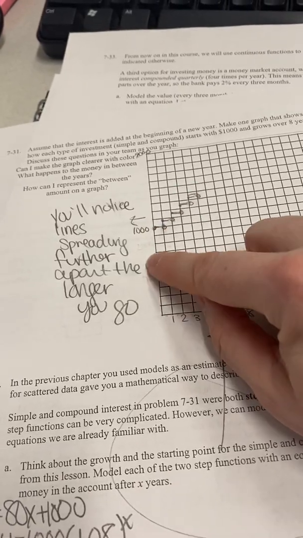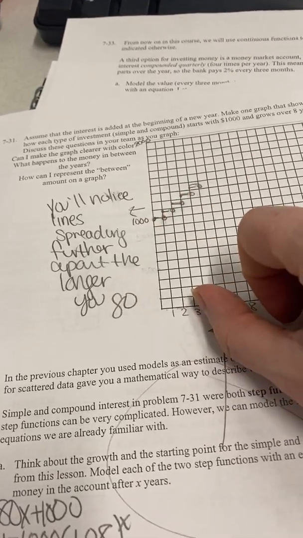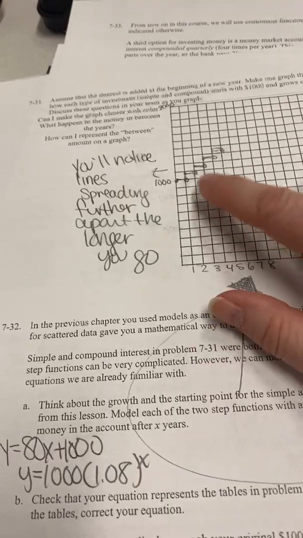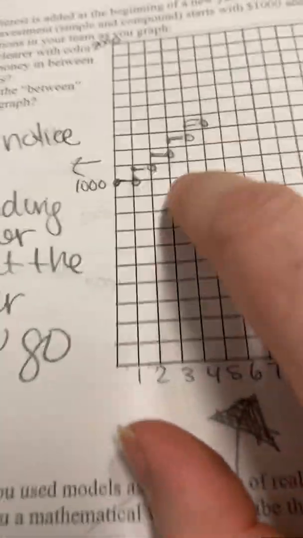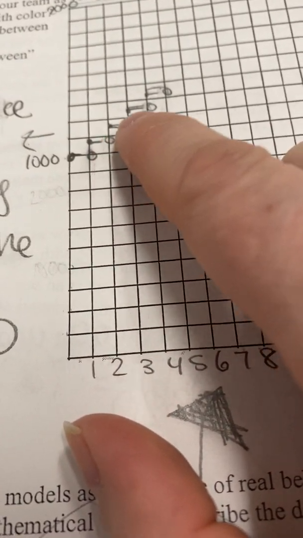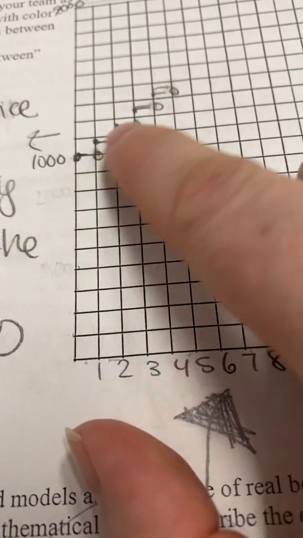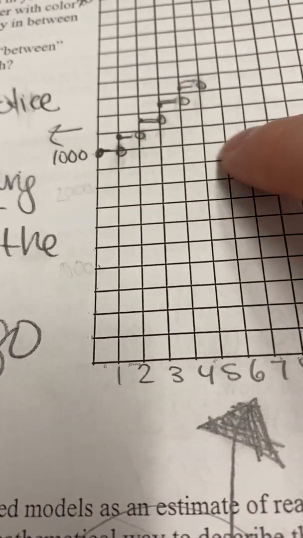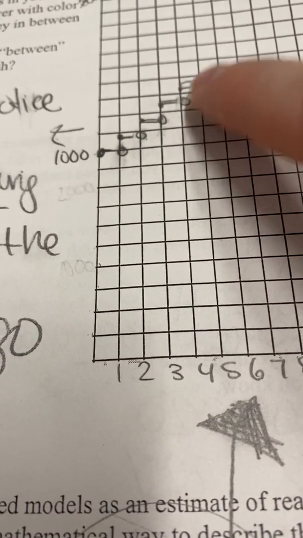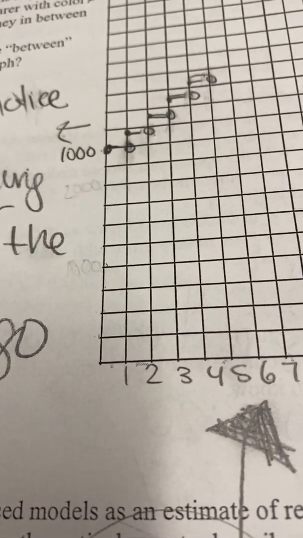We are not going to spend a ton of time on step functions in Algebra 1, but I wanted you to at least see one. But what you'll notice here, and my graph is horrible, but as the years go on, you'll notice that there's a bigger and bigger separation between the two, because on the compound interest, you just continue to make more money.